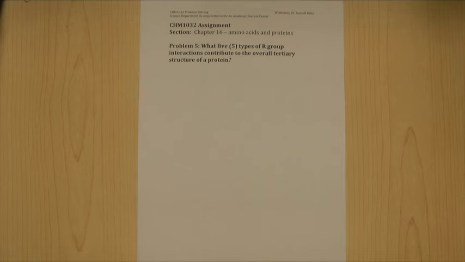What 5 types of R group interactions contribute to the overall tertiary structure of a protein? So there are 5 different types of interactions, 4 of which are not covalent, and 1 is covalent. It's an actual bond, a covalent bond made between 2 R groups.